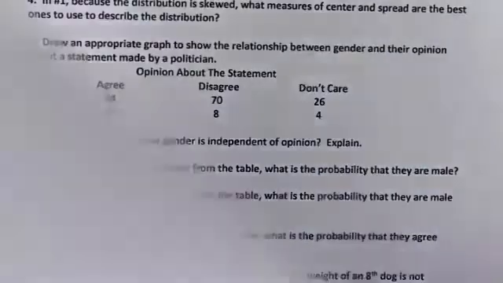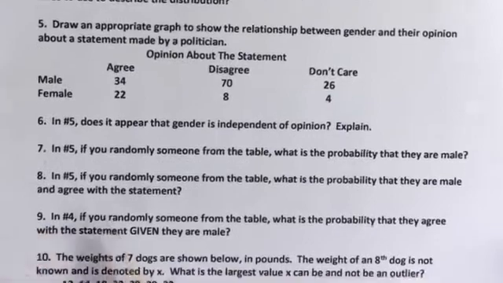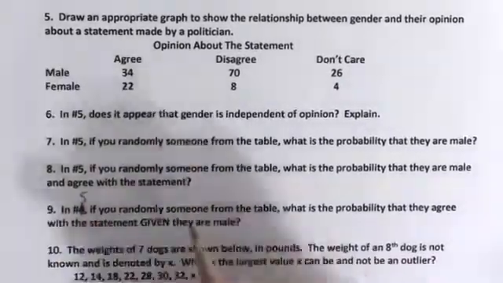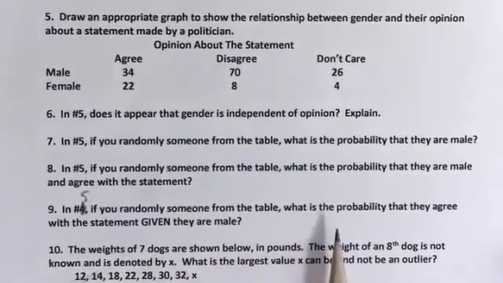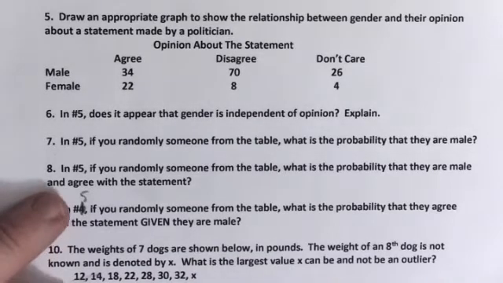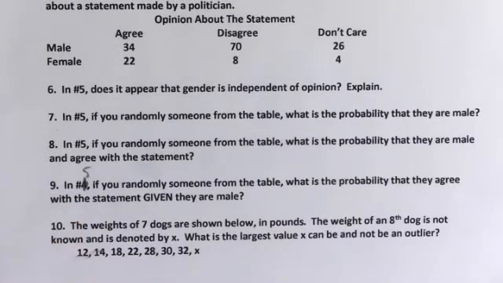And so then it says number 9, this should say number 5: if you randomly select someone from the table, what's the probability they agree given they're male? All right, so agree given male, that's what I just found, is it not? Yeah, that's what I just found. So that's the answer to number 9, right? Yeah, okay, good.